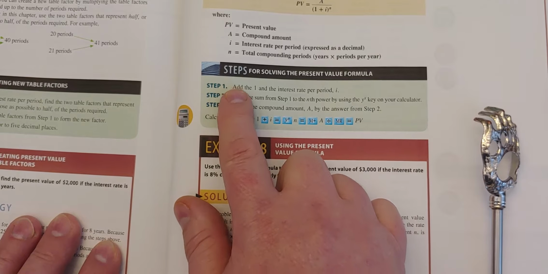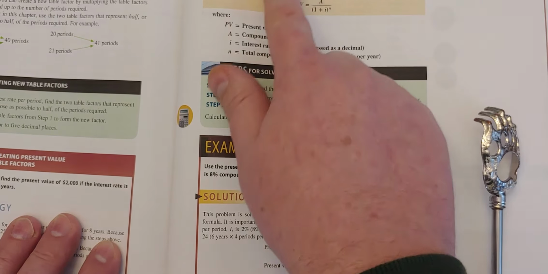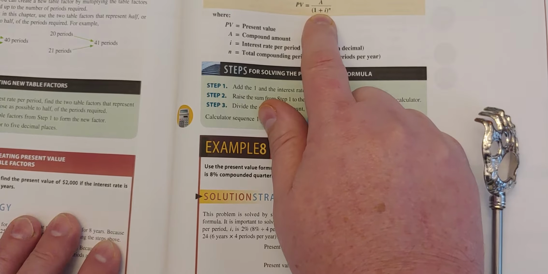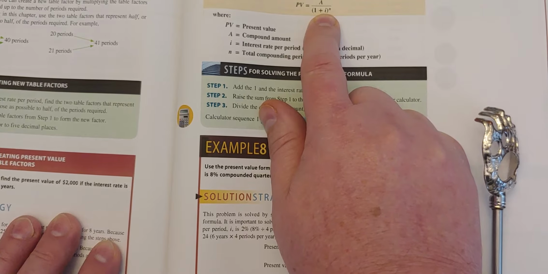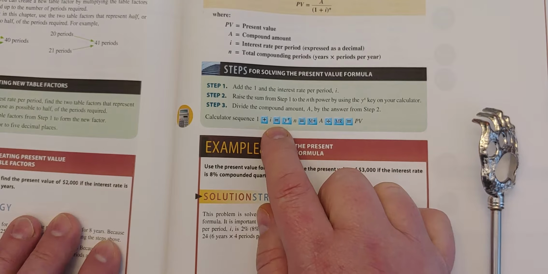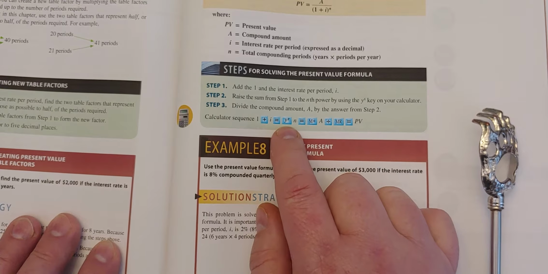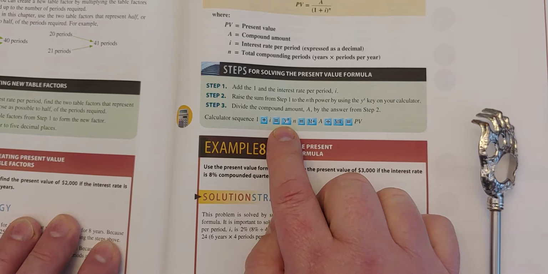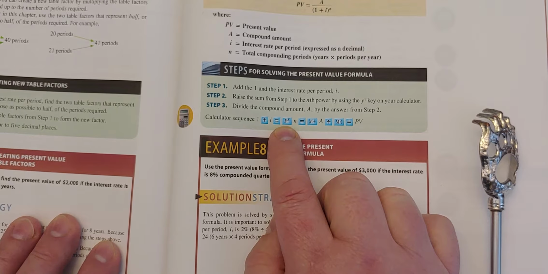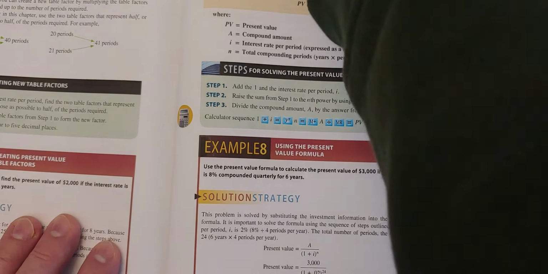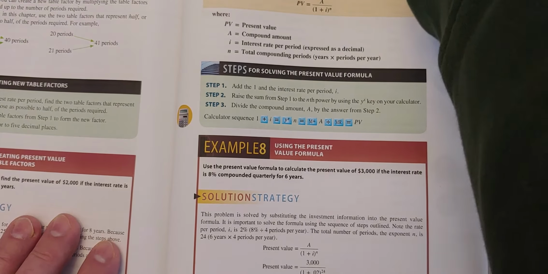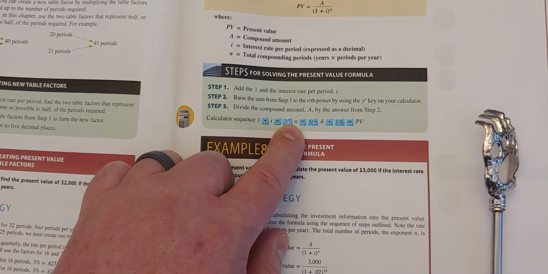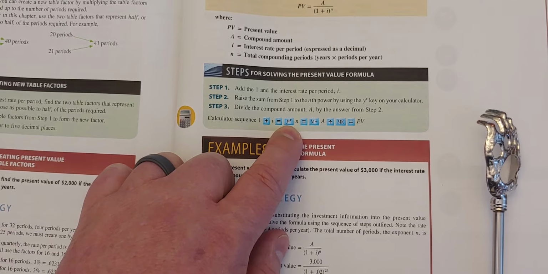They say add 1 to the interest rate. Remember, please excuse my dear Aunt Sally. Parentheses first, so we have to do the denominator. So 1 plus the interest rate, that equals, and whatever that amount equals, we now raise to the n power. Please, if you haven't figured it out already, figure out how to use your exponents. On the calculator that I'm using, I call it the caret. It's a little arrow that points up. Here they have a y to the x. That's your exponent button.